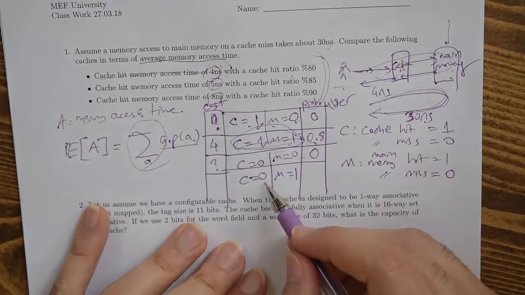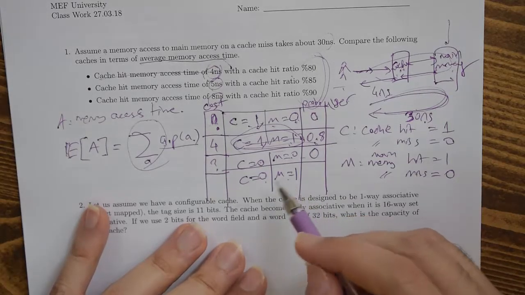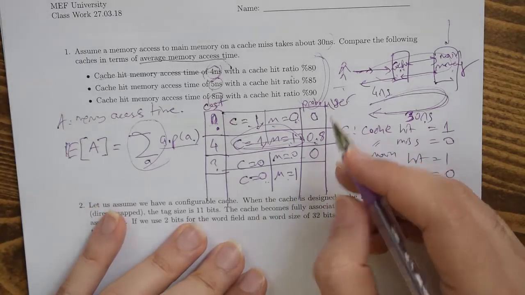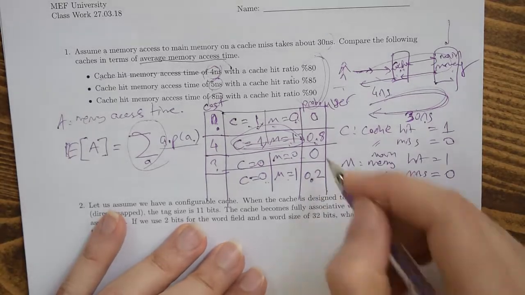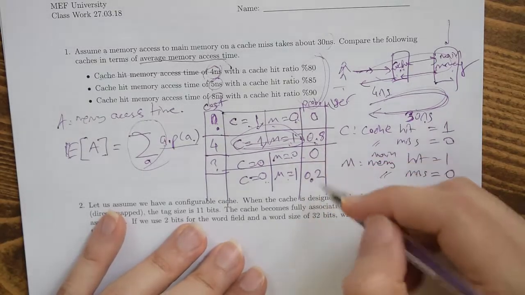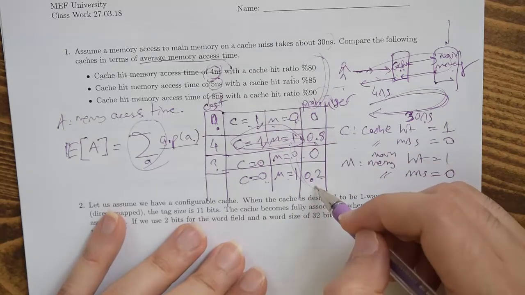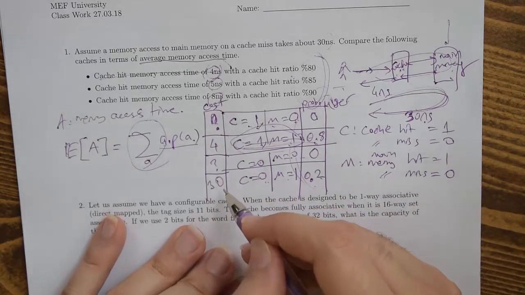And finally, we have C0 and M1, which means the cache miss scenario. In that case, this happens with 0.2, because if it happens with 0.8 hit, then this must be 0.2, because these are all the possibilities and it has to sum to 1. And what's the cost of this? Let's suppose it's 30 nanoseconds.